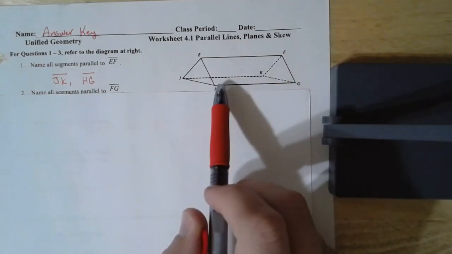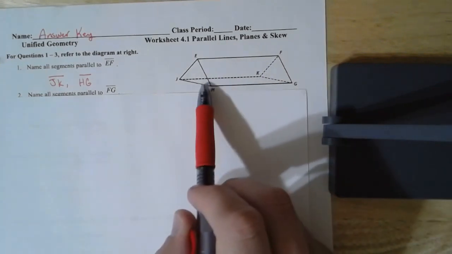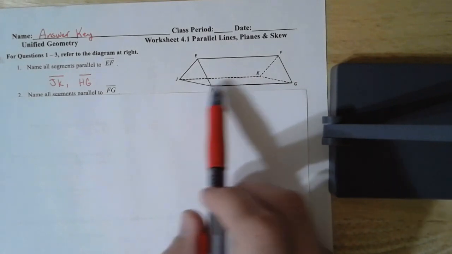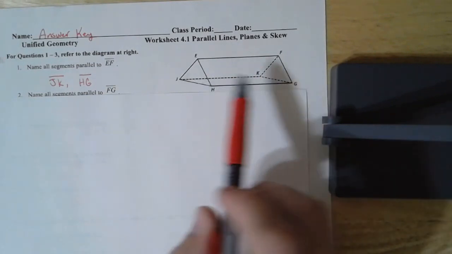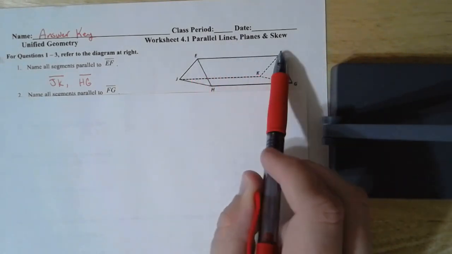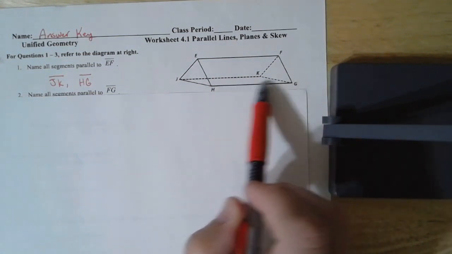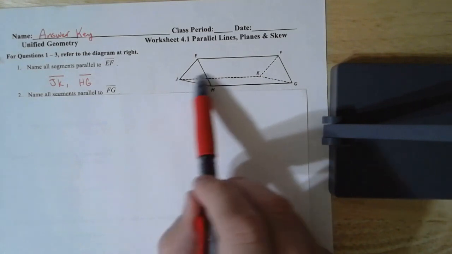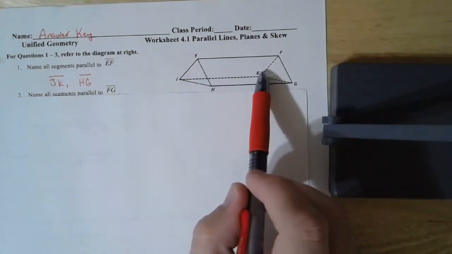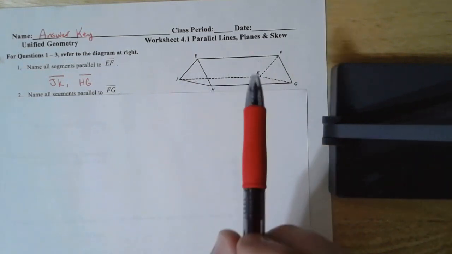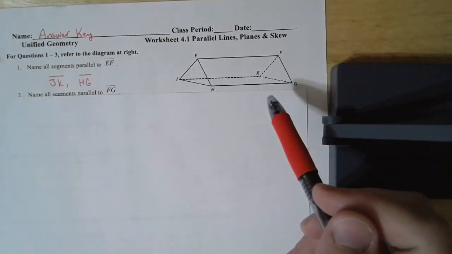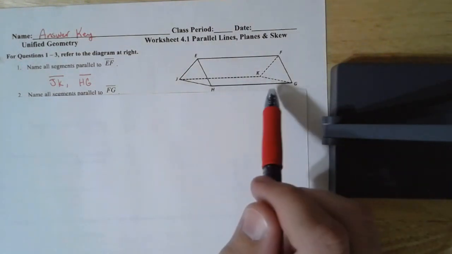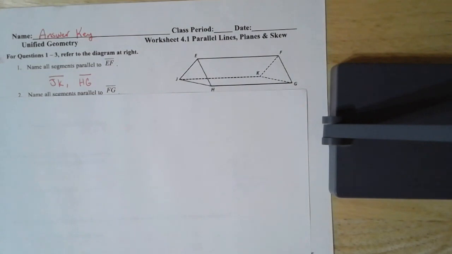So if I look, I should have HG right here. It's still going left and right. And if you were to imagine this is basically a tent, this would be the top of your tent, and this would be one of the base edges of your tent. And then also JK, this other back edge as well, would be parallel to EF and would never intersect with it. So all the segments that are parallel to EF are HG and JK.